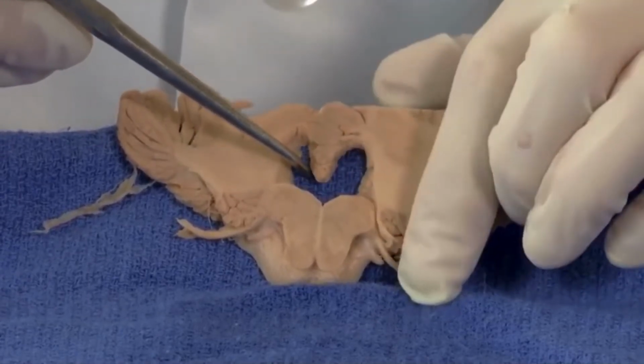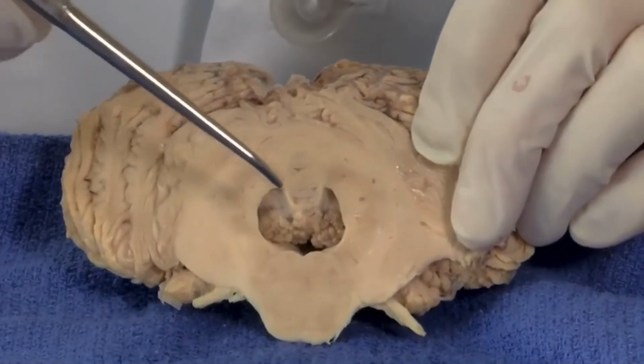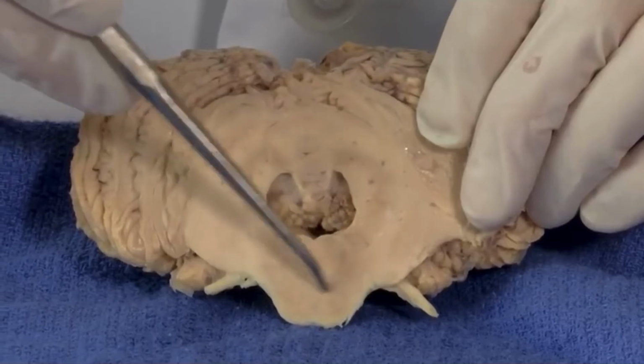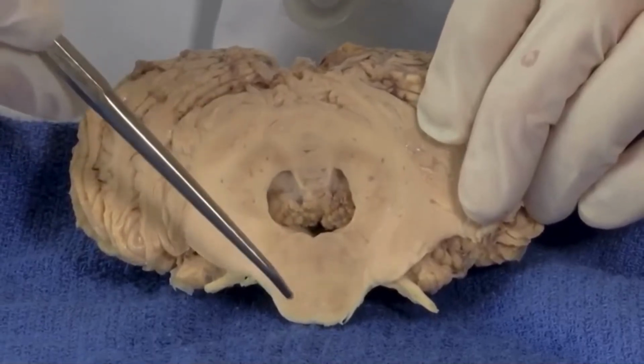So now we're going to proceed up the brainstem, and now we're at the level of the pons. We still have the fourth ventricle. Here's your typical crisscrossing fibers of the pons.